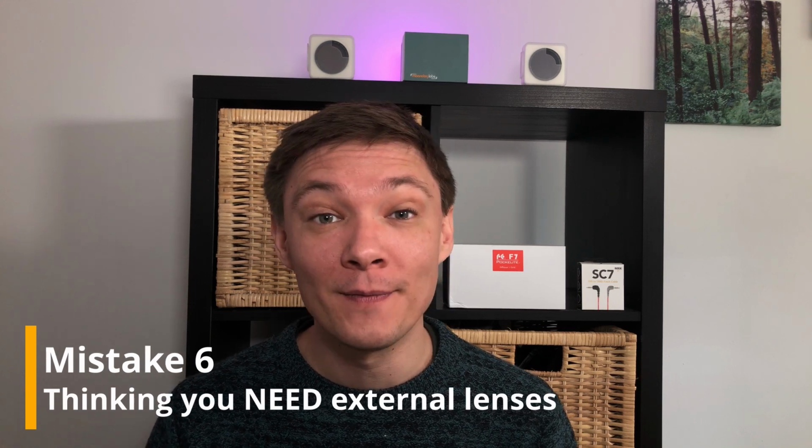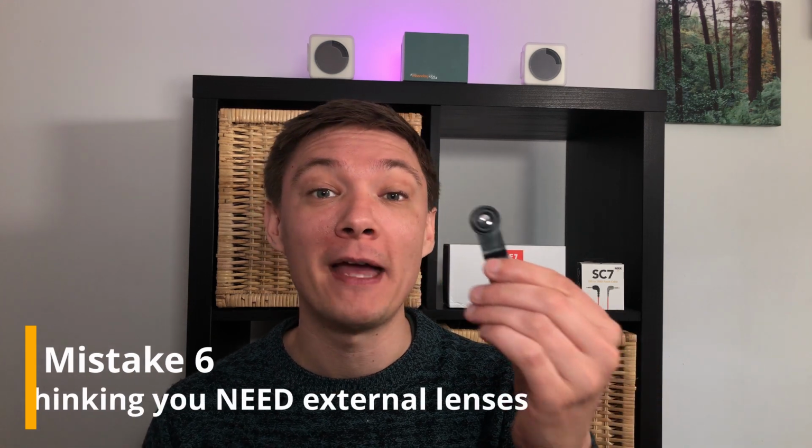Now, an interesting mistake that people make is thinking that you need smartphone lenses for your films. Now, they certainly add something, but you don't need them. We've got things like a macro lens, which can make things look really close up and clear. You've got a fisheye lens as well, which can give you a really interesting and unique perspective, perhaps that of a peephole in a door. And you've got the larger wide-angle lens as well, which can give you a much wider aspect ratio on your film for more establishing shots and things like that.